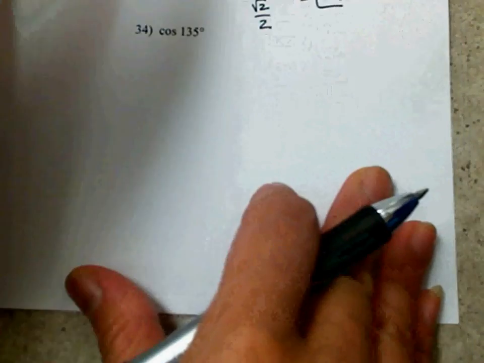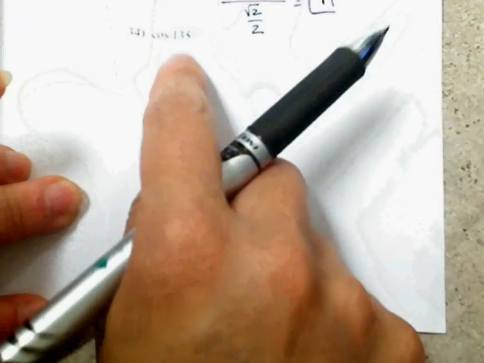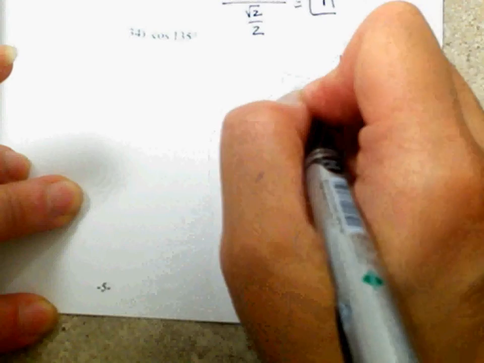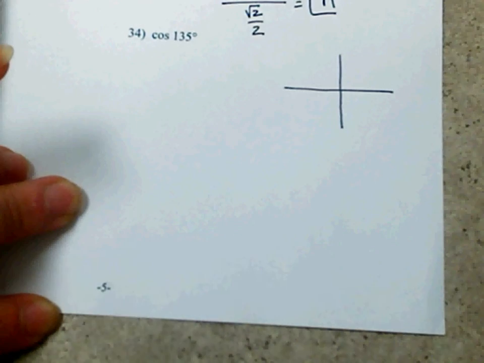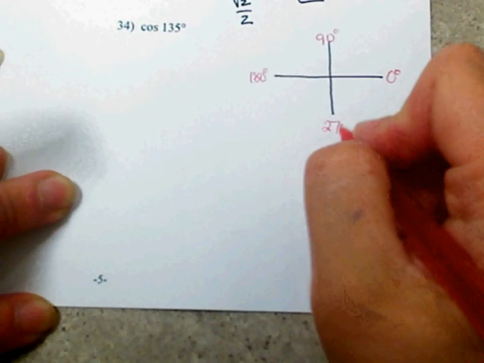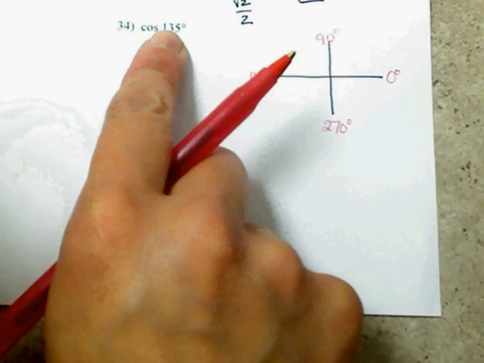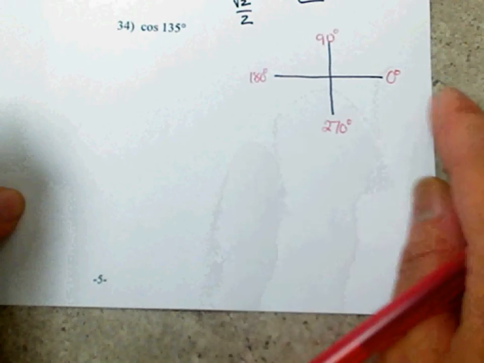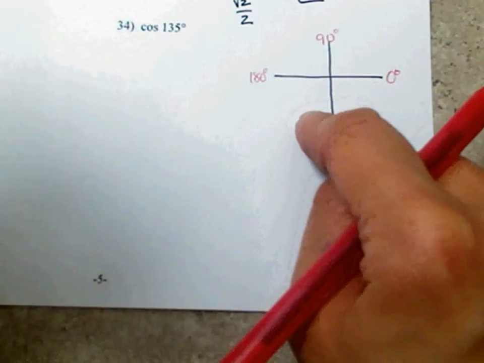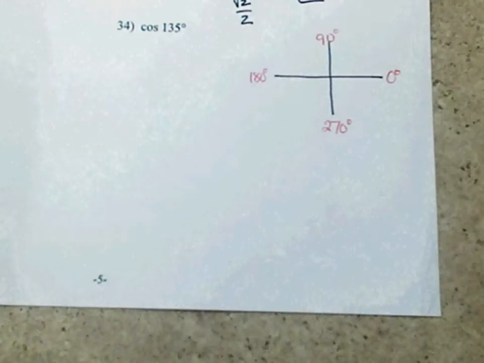Draw your triangle. Oh, I was using red. This is 0, 90, 180 degrees. And right here is 270. Positive. Now, if it was negative, you would go clockwise. Okay? You would go this way. But it's positive, so you're going to go counterclockwise. Where is 135? Right over here. Second quadrant, between 90 and 180.